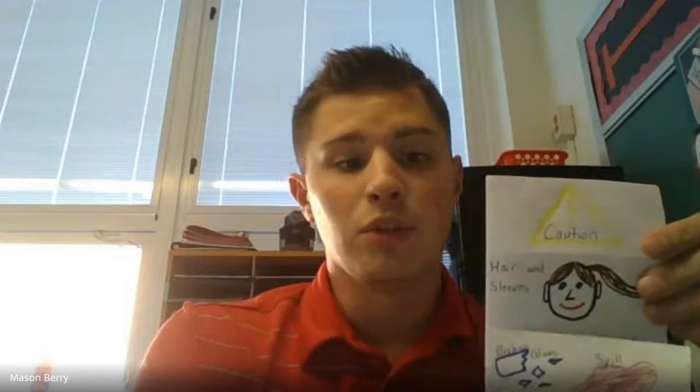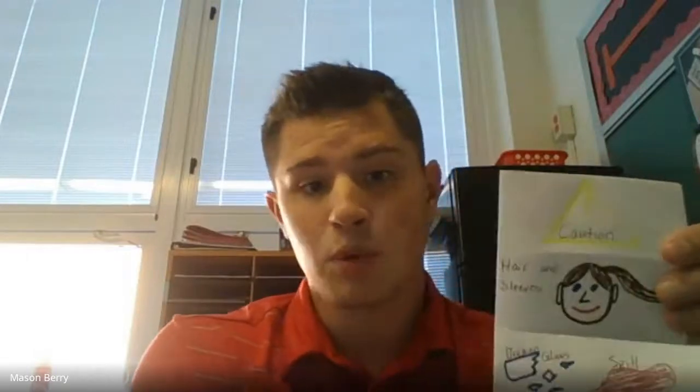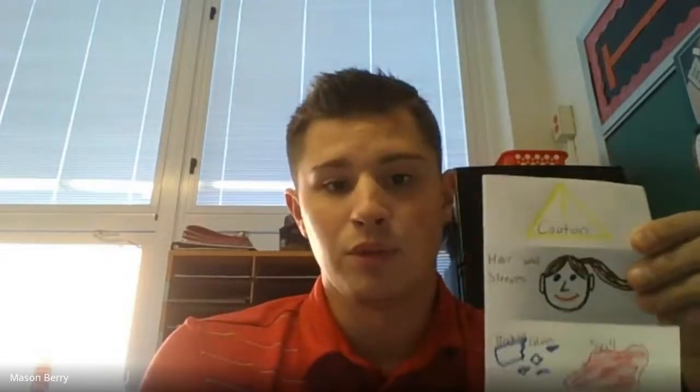Next, we have our science safety, right? So that's this paper here. If you remember, the first thing that we need to make sure we do in a lab is to use caution. It is very important that when you are doing a lab, you use caution. That means no running through the lab, no waving your hands like crazy in a lab. Just be safe, be smart, think ahead, and don't do anything that would cause harm to yourself or anyone else in a lab.